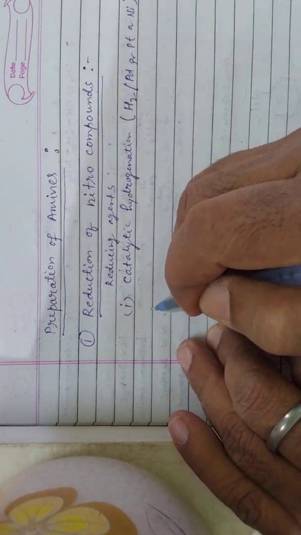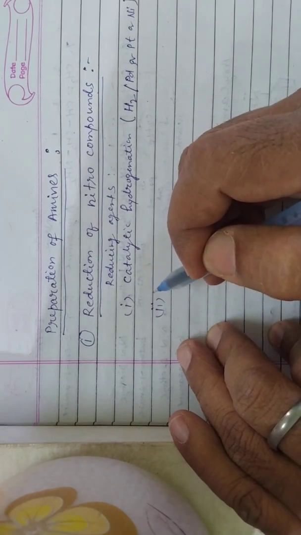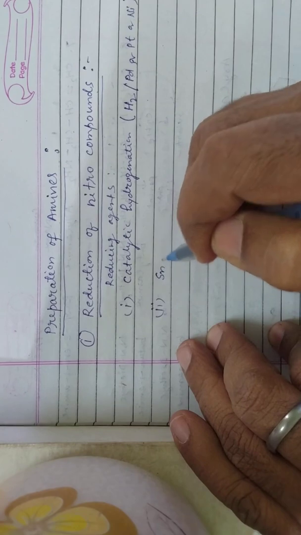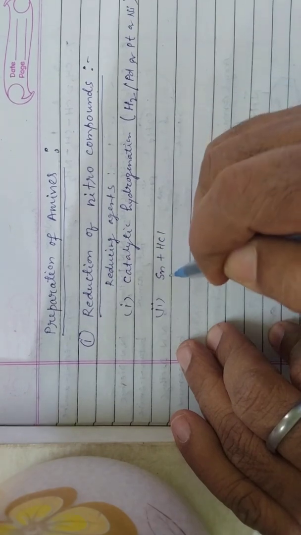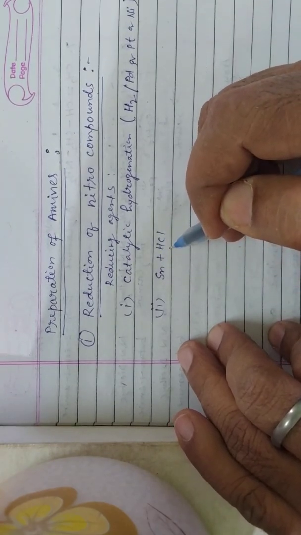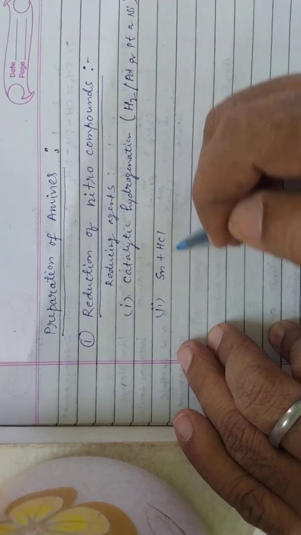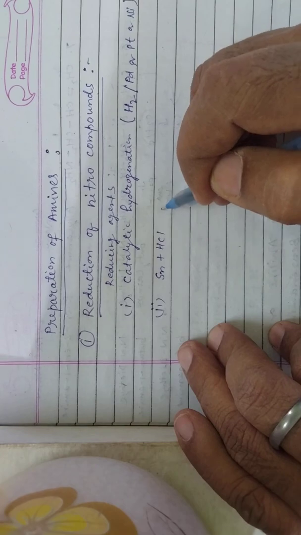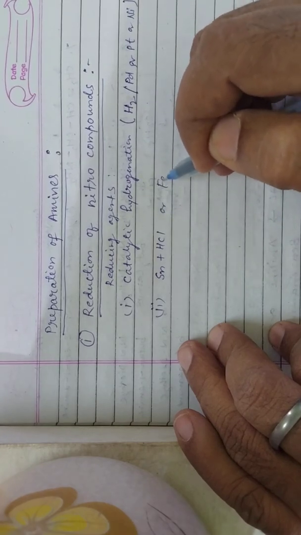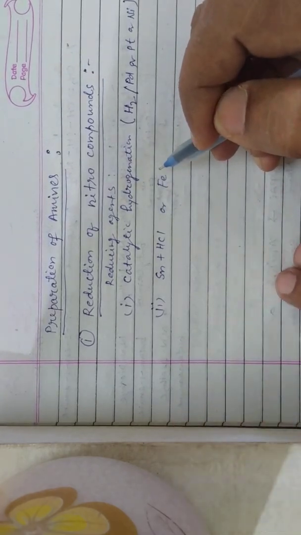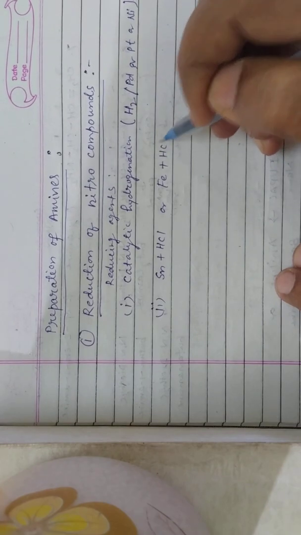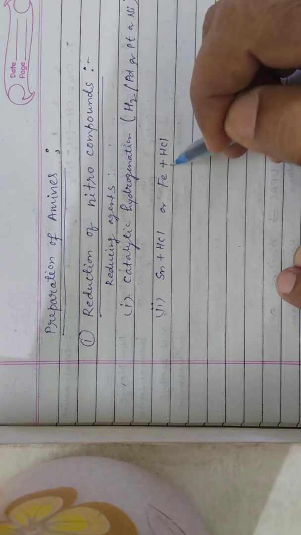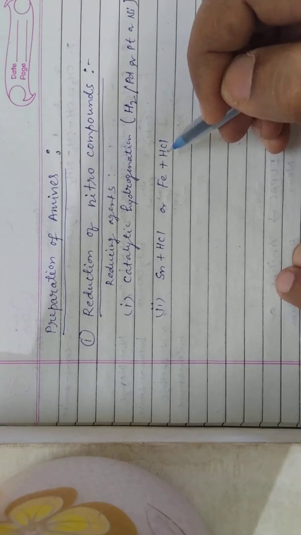And second is tin plus HCl. When tin and HCl react, they produce nascent hydrogen, and that nascent hydrogen reduces the NO2 group. And the other is Fe scrap, means iron scrap with HCl. In this case also nascent hydrogen is produced, and that nascent hydrogen reduces the nitro group.